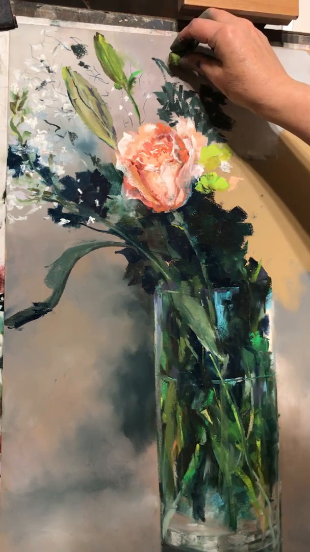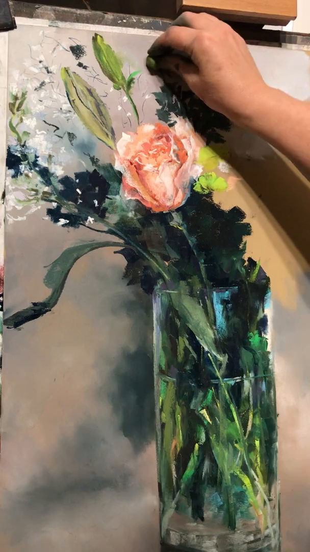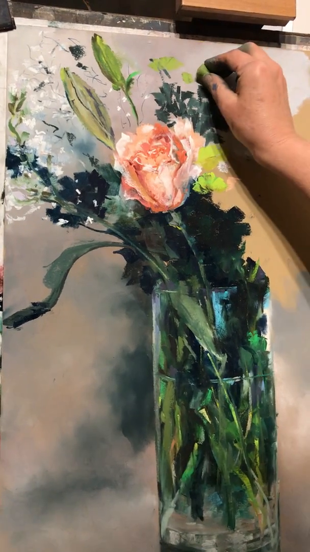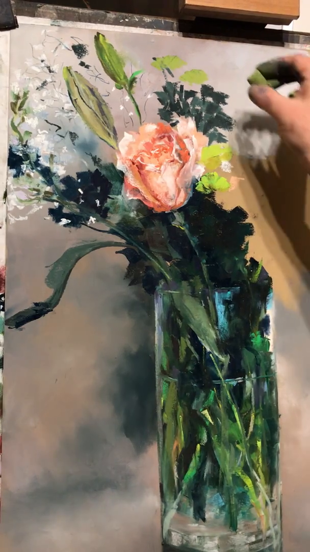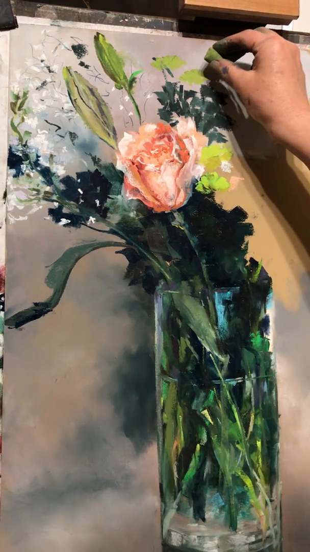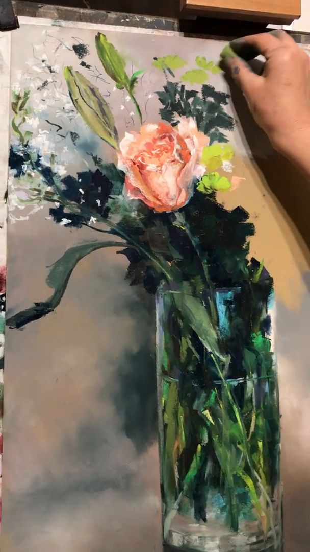I want a few, they're sort of up at this height, aren't they? So I want a few sitting in a bunch together. So at the moment I'm just making marks. You know, we're sort of just placing things where we need to.